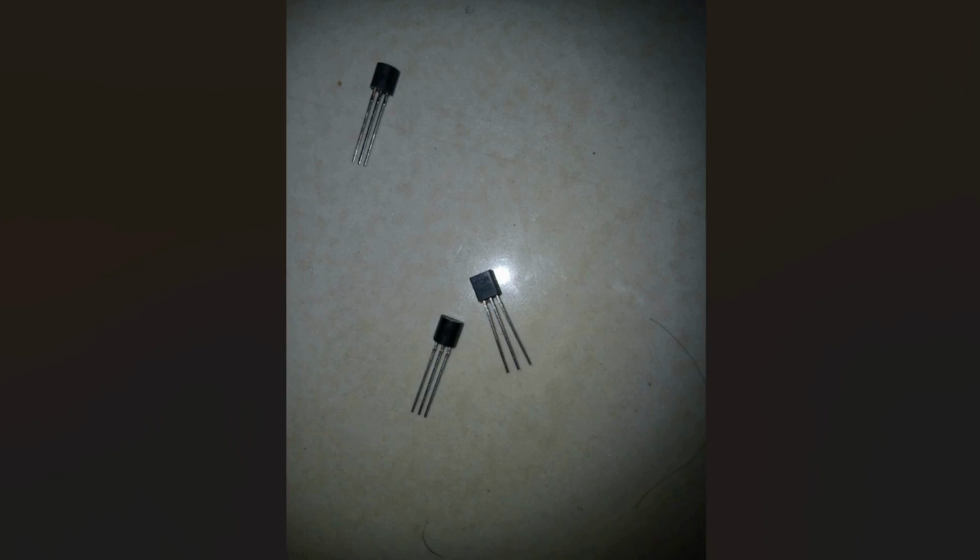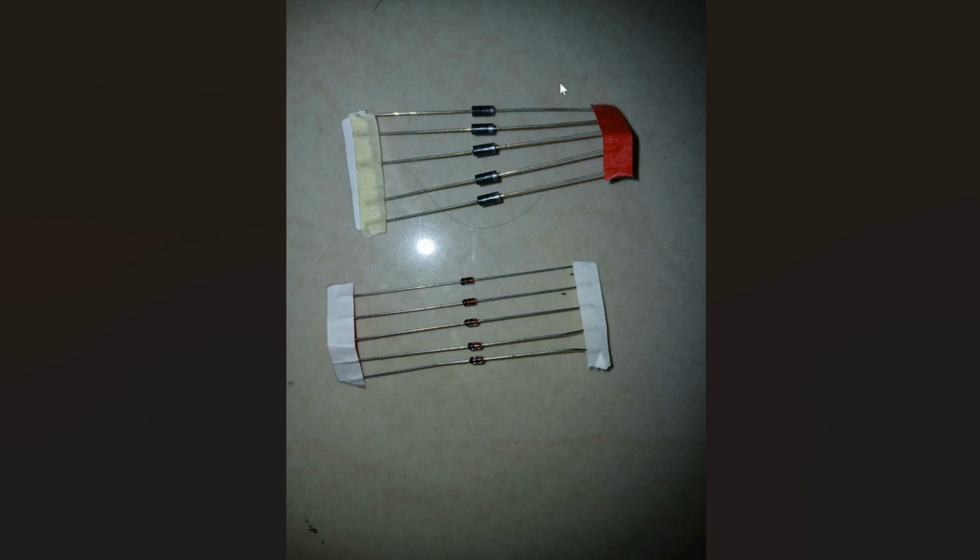Now these are transistors. Transistors can be used like an electrically operated switch. So we will talk about it later in another video. But these are also very important components.